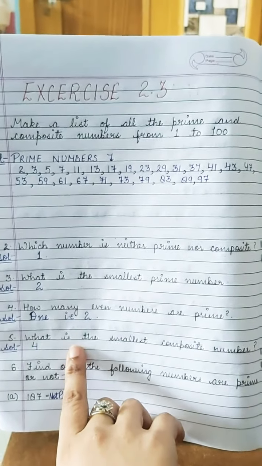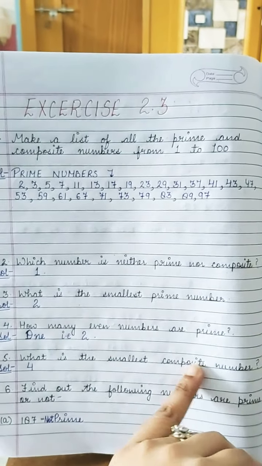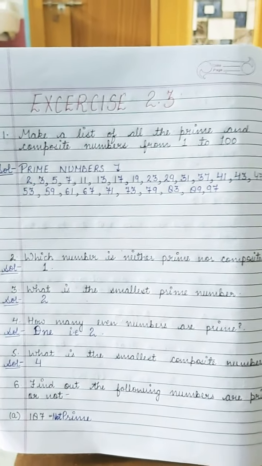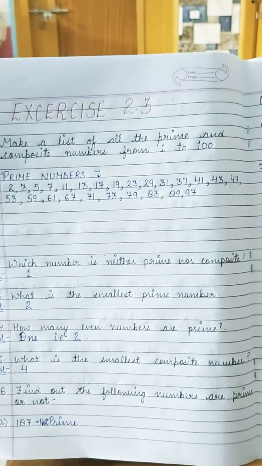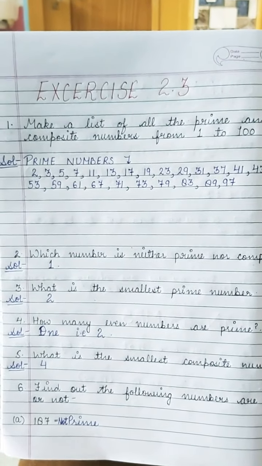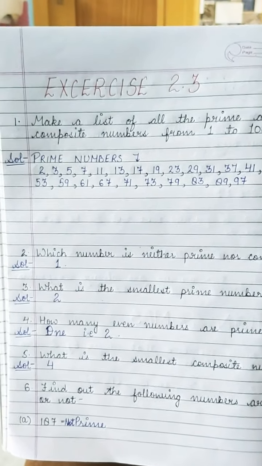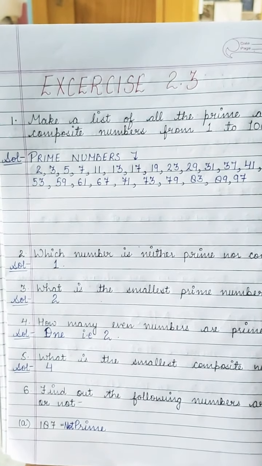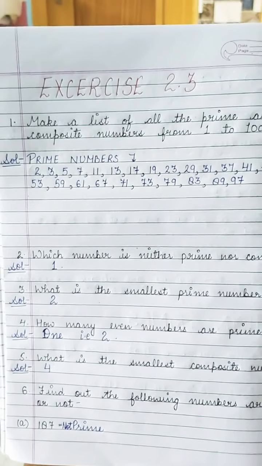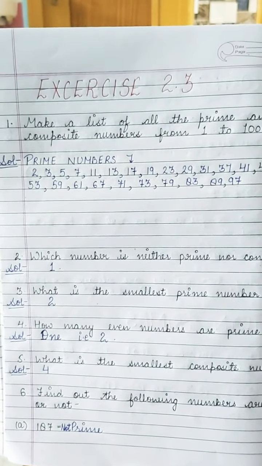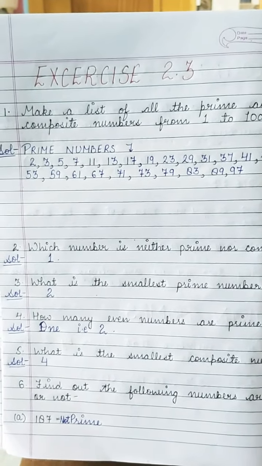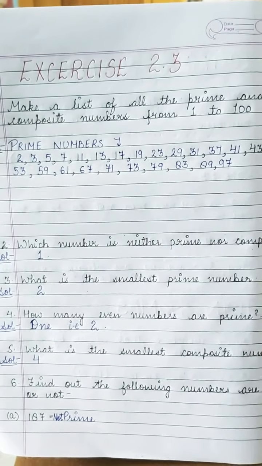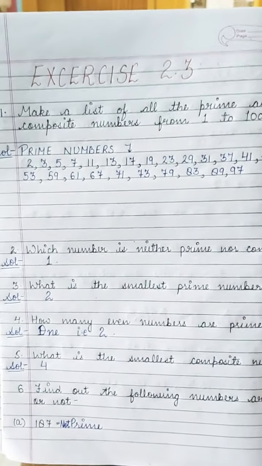Now the next question is, what is the smallest composite number? It is 4. Find out whether the following numbers are prime or not. So 187. 187 is not prime. Why is it not prime? Because it has more than 2 factors. It is also divisible by 11. So 11 is a factor of 187, so 187 is not a prime number.